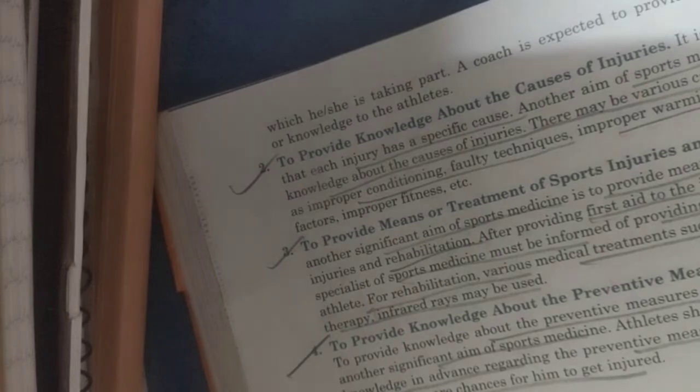Second, to provide knowledge about the causes of injuries. The moment an injury happens, we need to know if there was a faulty technique, improper conditioning, improper fitness, improper training or improper warming up. Then the third one is to provide treatment and rehabilitation. The treatment of the respective injury has to take place, and then rehabilitation. First aid is given to the injured. Then the specialist of sports medicine provides treatment to the injured athlete.